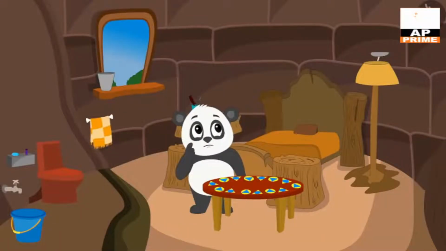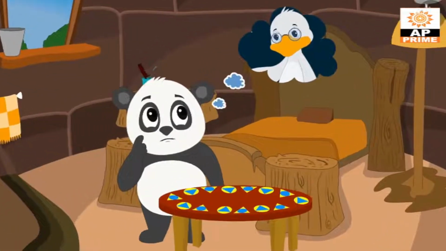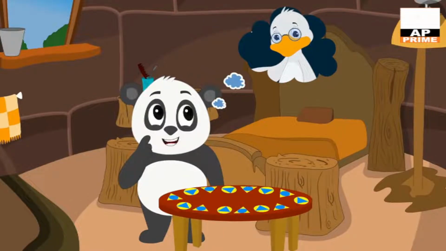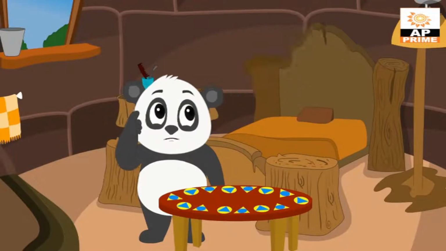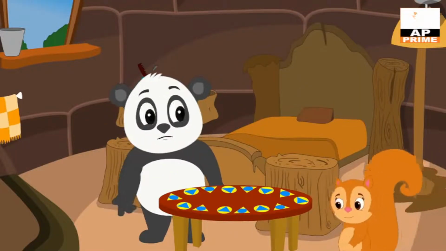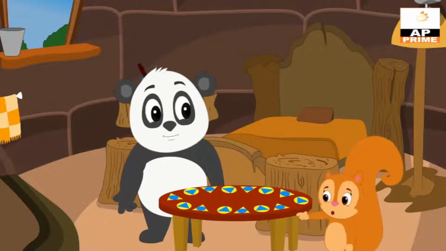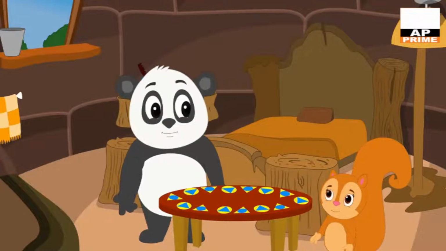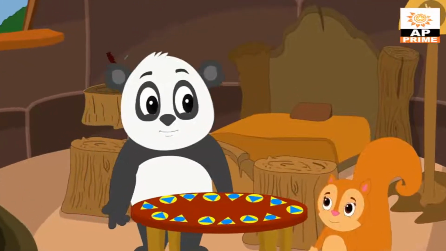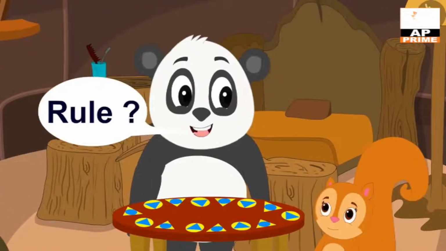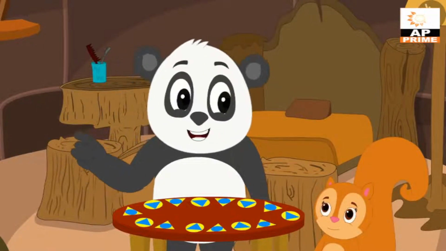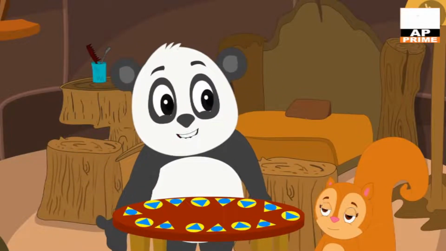Golu returns to his house thinking, How did Uncle make this pattern? I don't know the rules for it. Then Chanda came to Golu's house. Wow, Golu, this table is so beautiful. Chanda told Golu. Yes, but I do not understand the rule of this pattern. Can you tell what rule Uncle has used to make the pattern on this table?